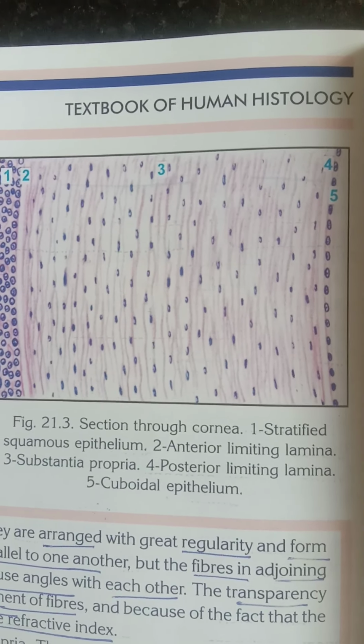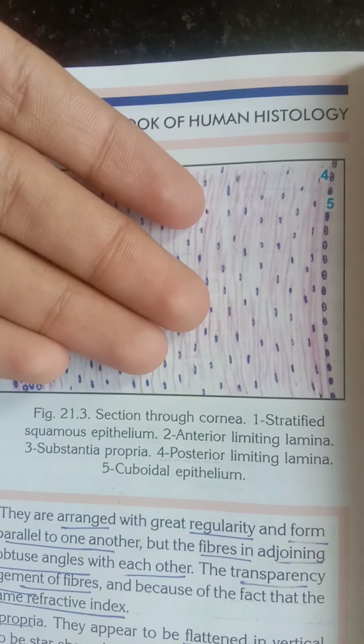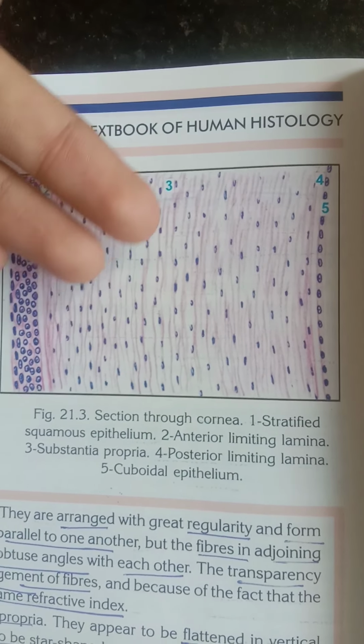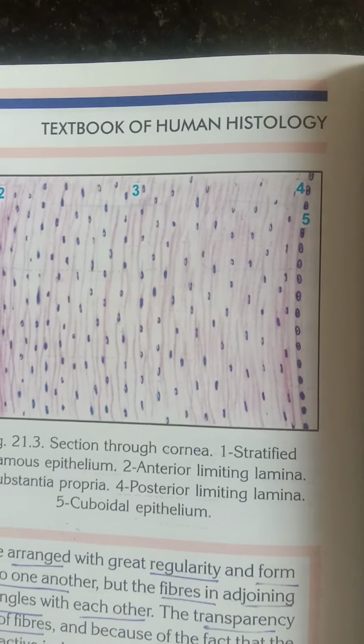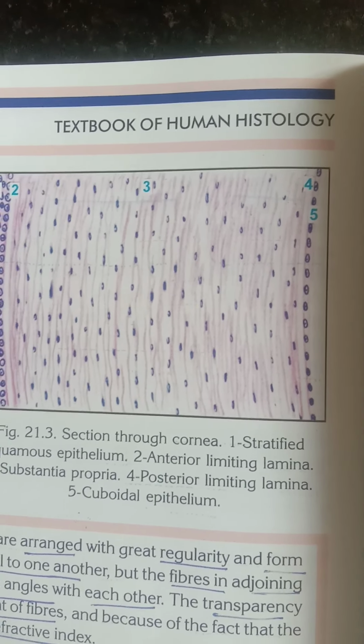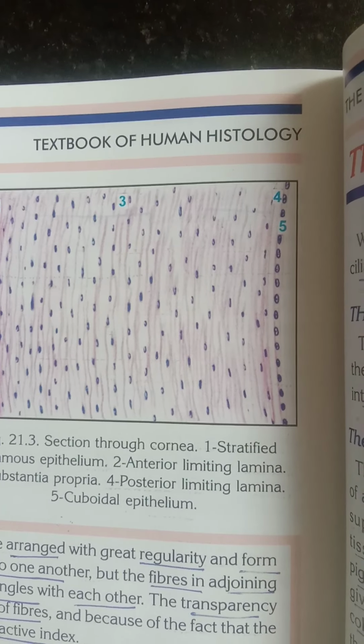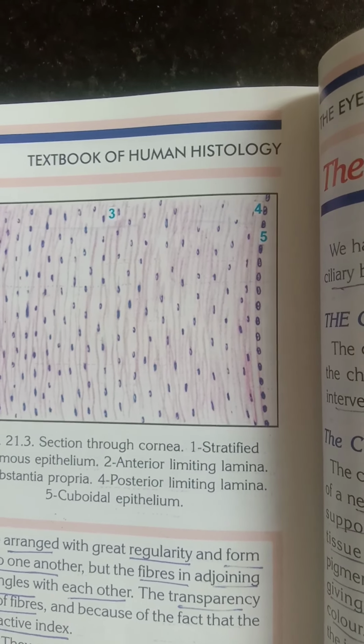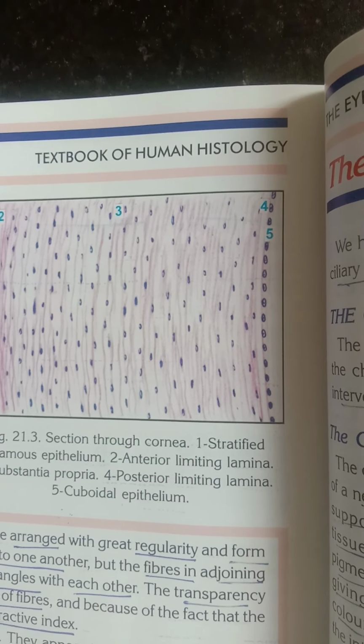They form lamellae, and those lamellae are parallel to each other within one fiber. But when compared with the adjacent fiber, they are attached at obtuse angles to each other. And the main thing is that the cornea, the outermost layer, is transparent mainly because of this regular arrangement of the fibers, and also because the fibers and the ground substance have the same refractive index. So that is also a reason.